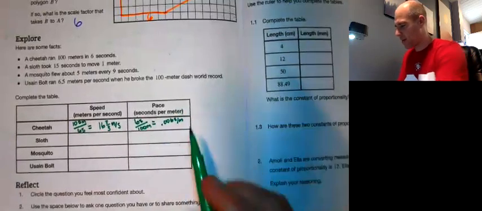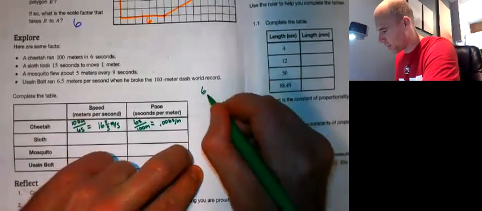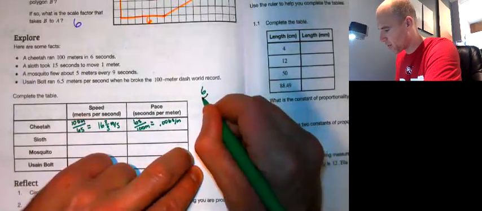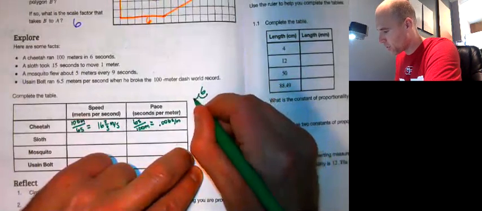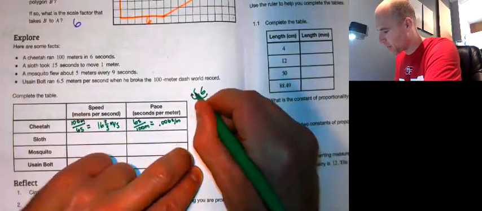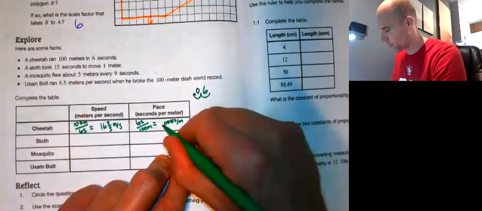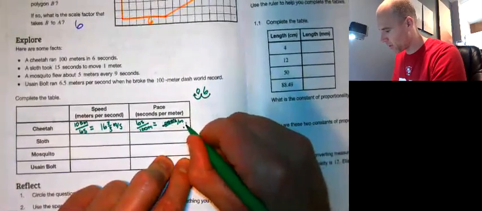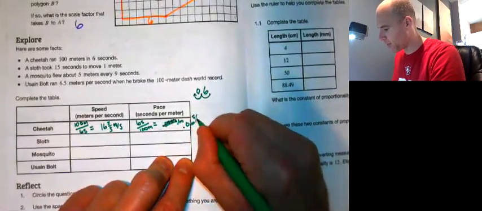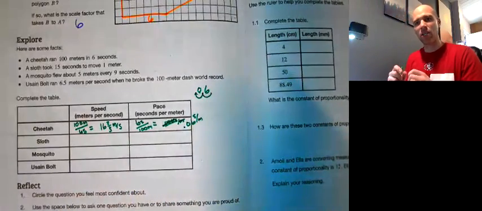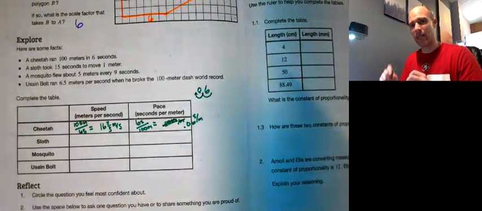I realized that when I moved the decimal point over 2 spaces, I create 1 empty space, so it should have been 0.06, not 0.006. 0.06 seconds per meter. That's still really fast though, right? What that's saying is that it takes the cheetah 0.06 of 1 second to travel each meter.